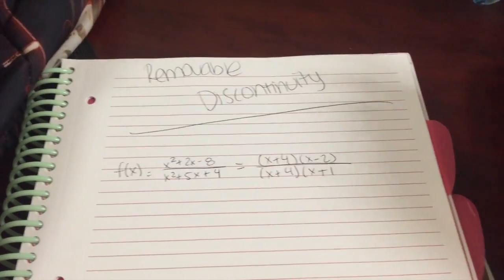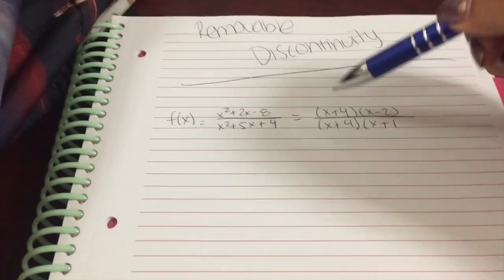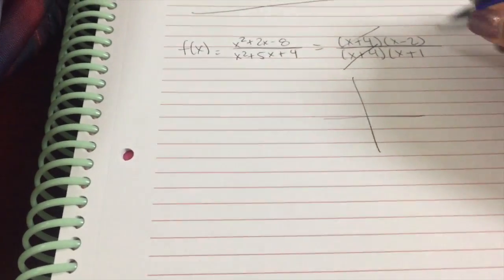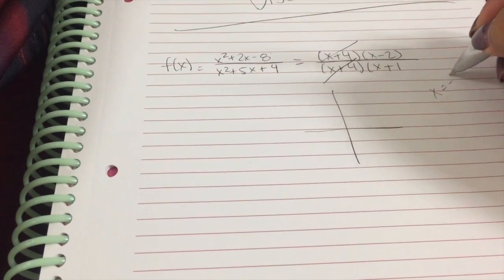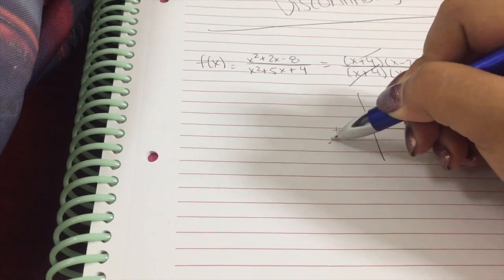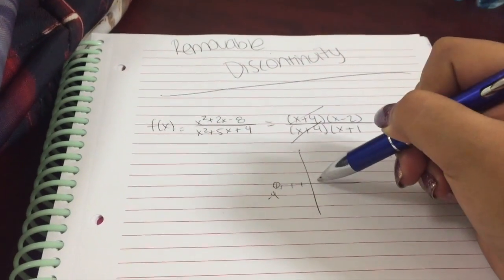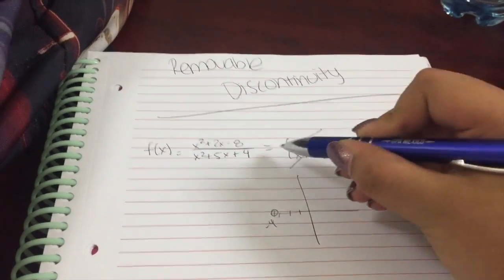Okay, so removable discontinuity is when you have a graph, where you have a function and then you factorize, and when they cancel, they make a hole, which on the graph you put as x equals minus 4. So 1, 2, 3, 4. Here is a hole. So here the graph doesn't continue, that's why it's removable, because you take it out of the function.